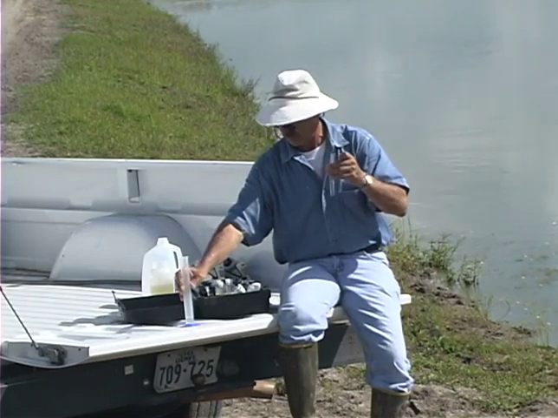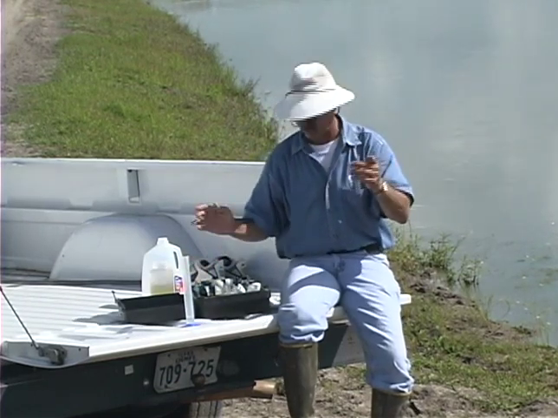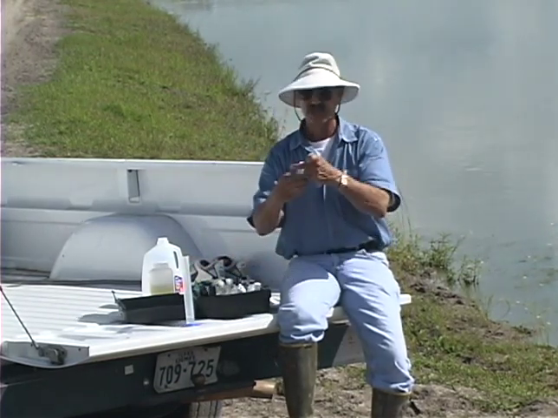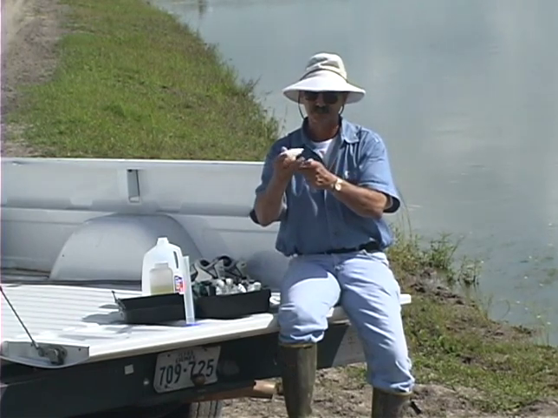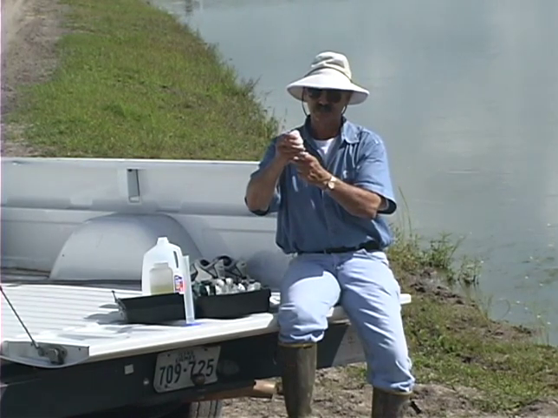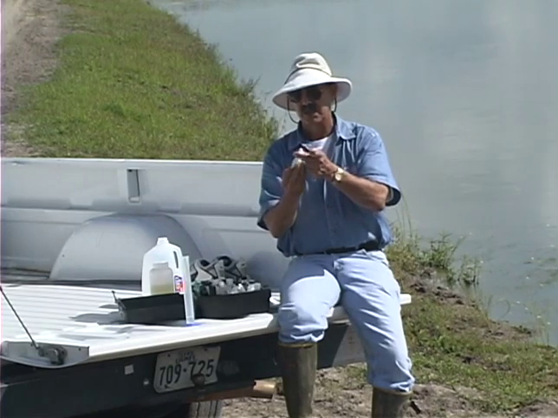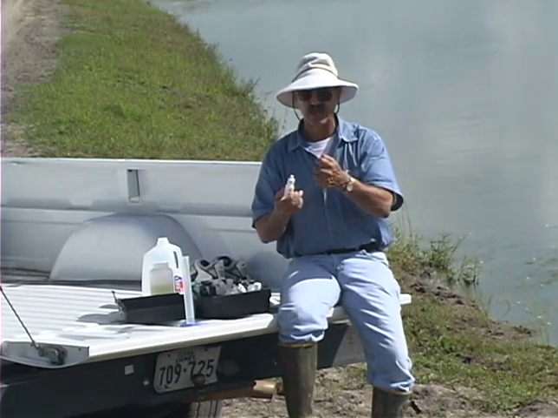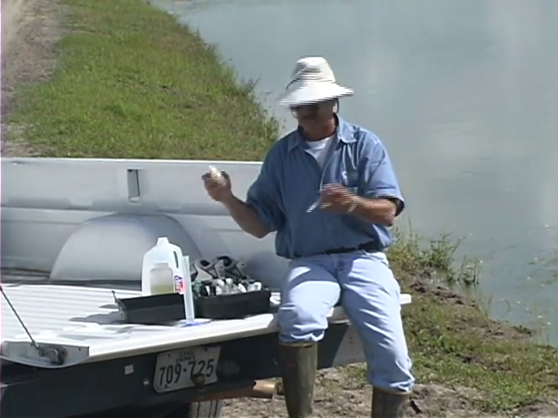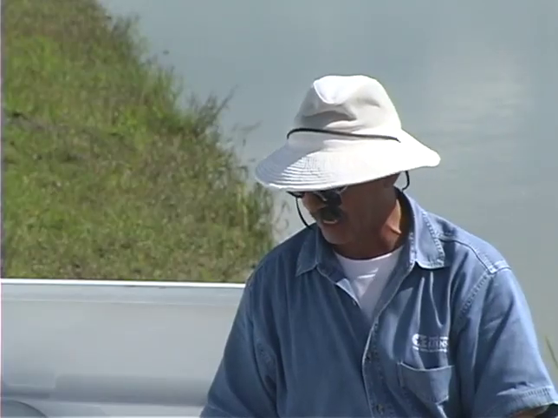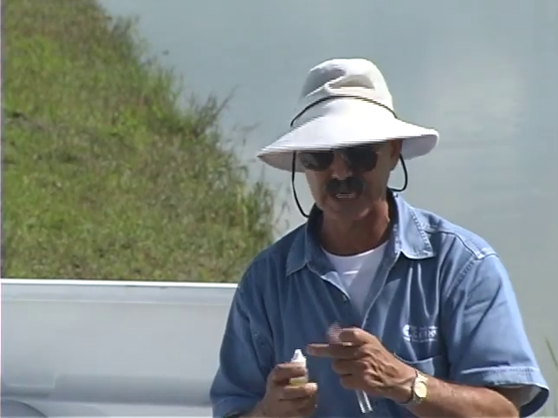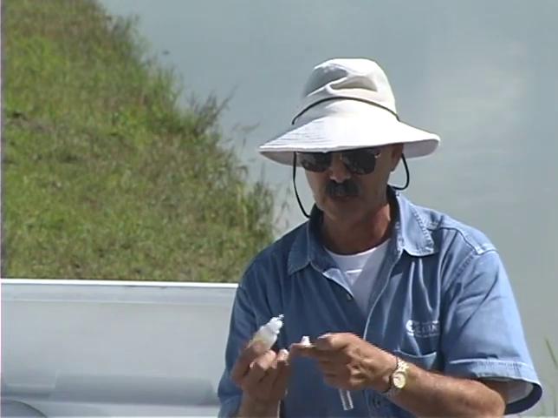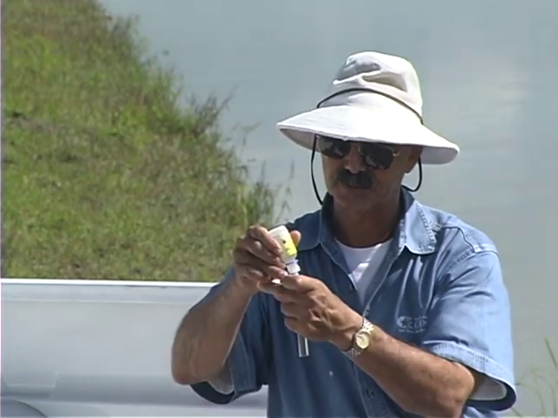We'll do the test again, just the same way we did it before, starting with the 4 drops. We'll cap that and wait a minute, and then we'll add our second reagent. The minute's up, so now it's time to add our second reagent. We add 12 drops of this reagent.